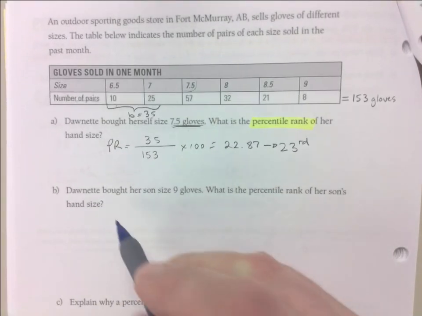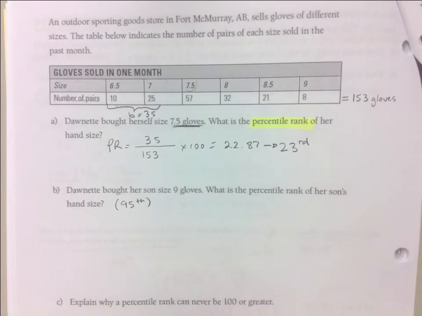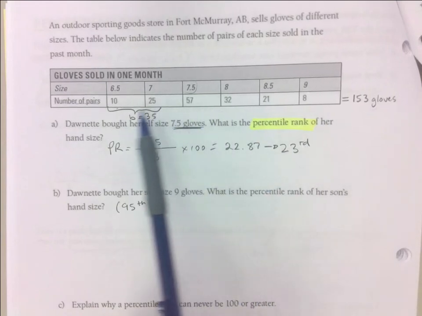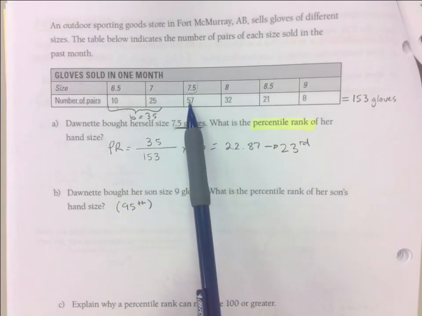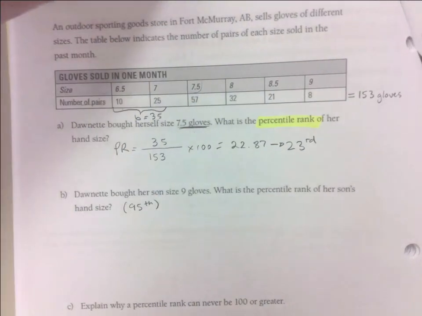If you want to try the other ones, I'm just going to give you the answer, 95th. Last one, what's the mode of the gloves sold? The mode in terms of the size. Which one have they sold the most of? 7.5. So that's your mode. Okay? Thank you, guys.